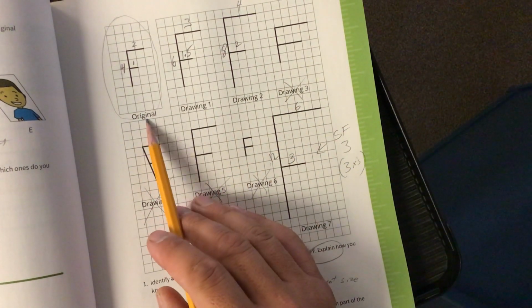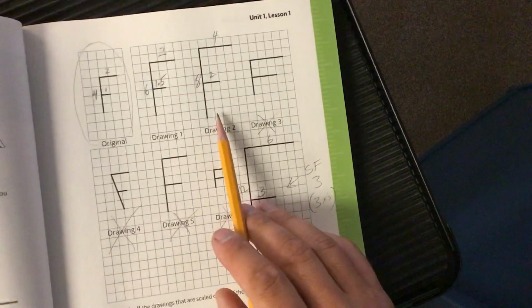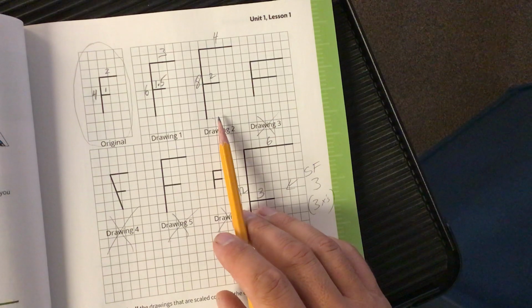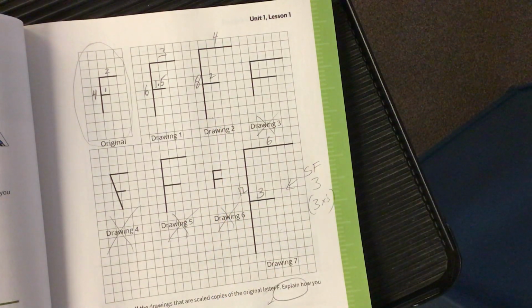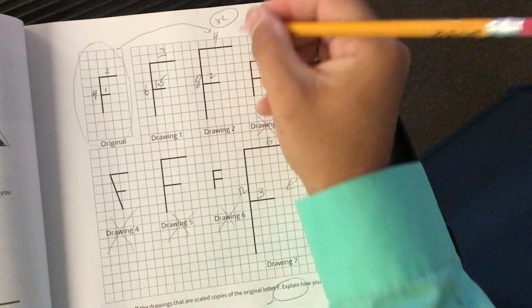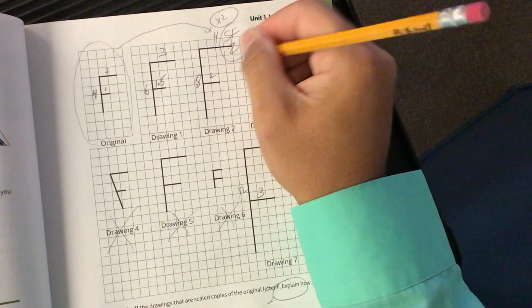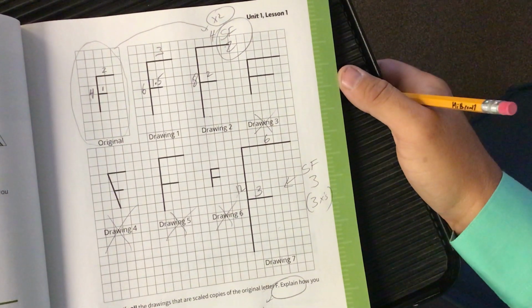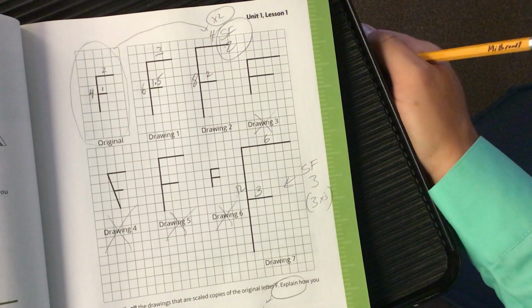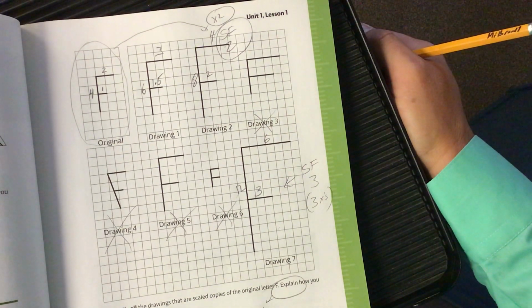Let's look at drawing 2. From the original, how much bigger is drawing 2? Molly, what do you think? How do I get from 4 to 8? 1 to 2, 2 to 4. 2 times. I took all of those times 2. So the scale factor for drawing 2 is 2 because it is 2 times bigger. Notice you have to do it to every side.